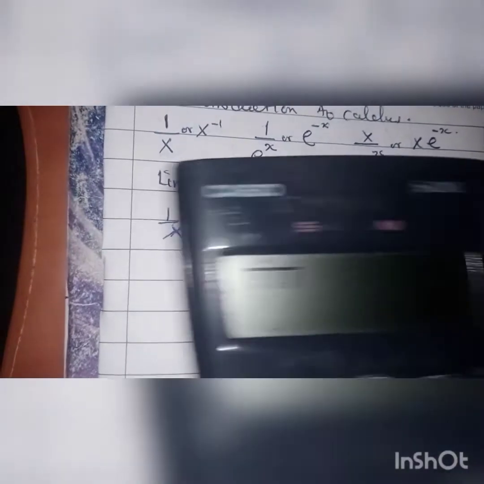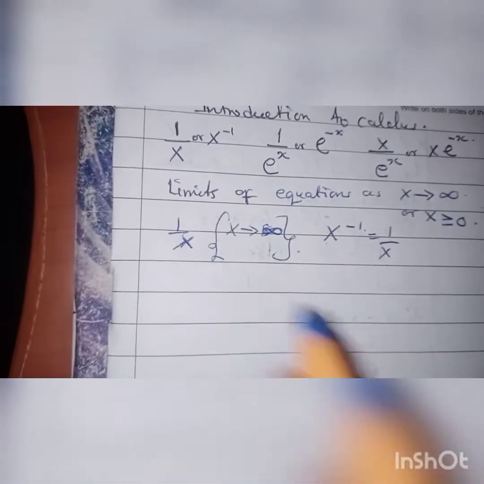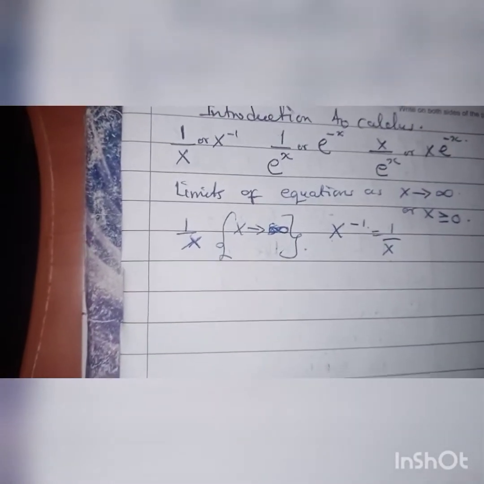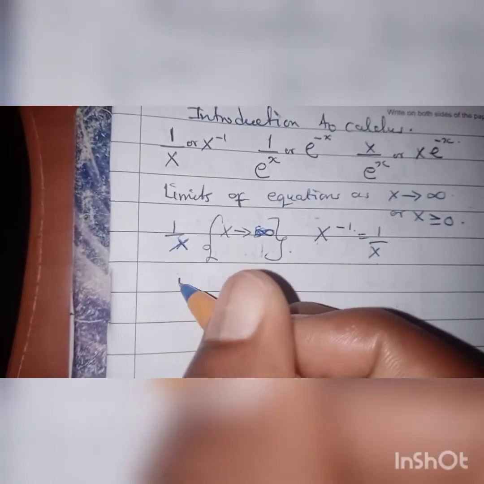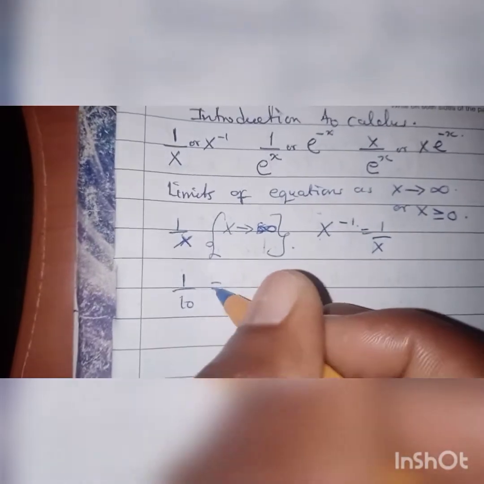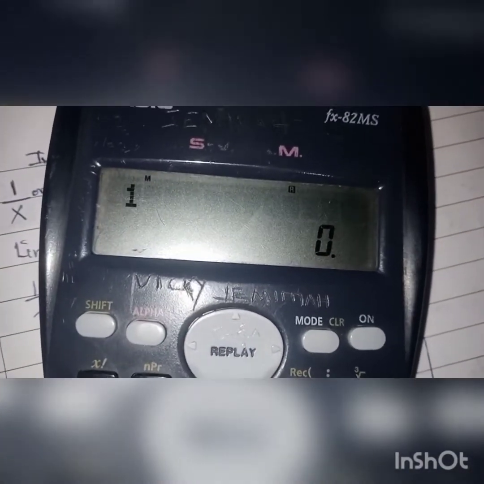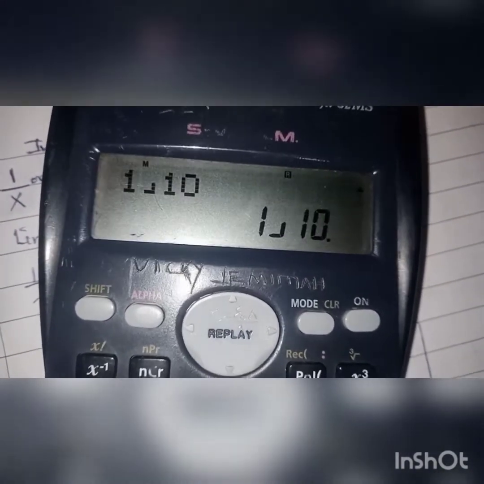What is happening to this function? We have our calculator here. Now, for example, let's start from smaller values proceeding to larger values. So what if x equals 10? It will be just 1 over 10. What is the result? Take your calculator, just key in 1 over 10. This in decimal gives us 0.1.